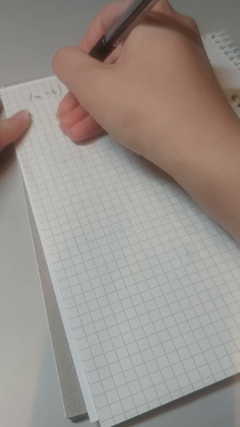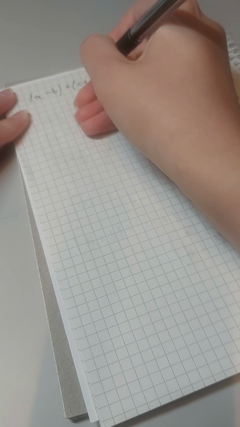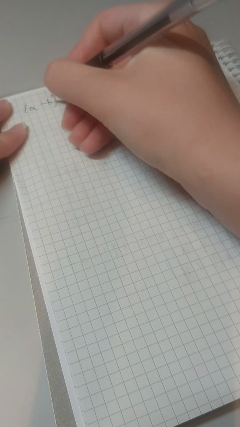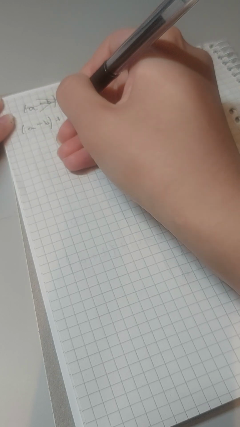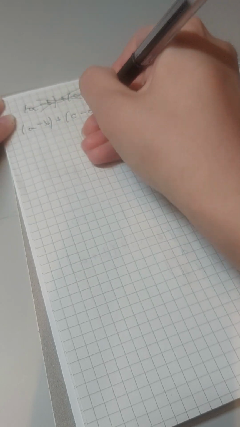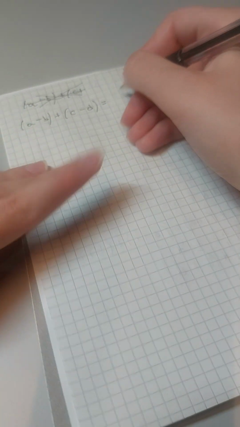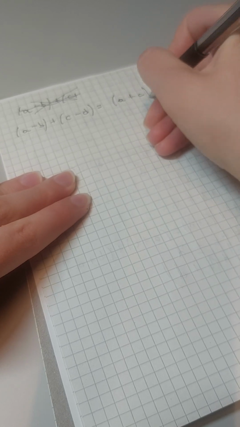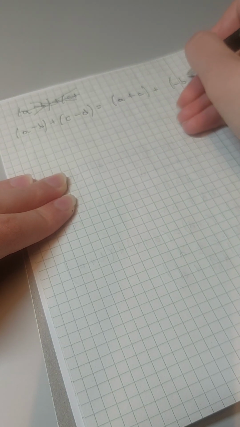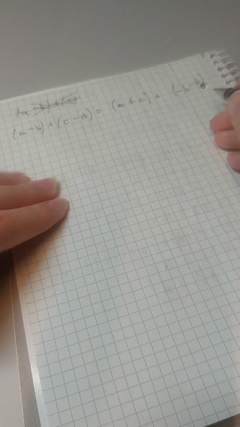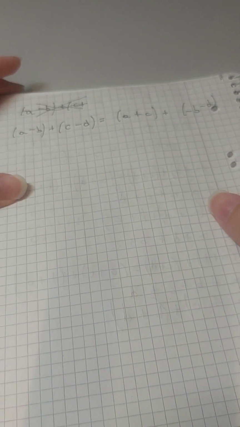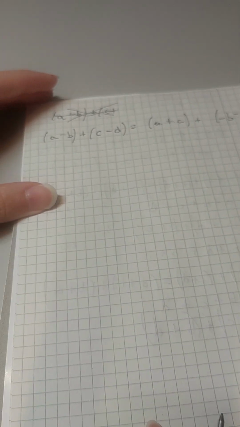Now let's get on to our next problem. So we will have a minus b inside of parentheses plus c minus, oh sorry, I wrote that incorrectly, but basically we have a minus b inside of parentheses plus c minus d inside of parentheses, and we have to figure out if that's equal to a plus c inside of parentheses plus minus b minus d.